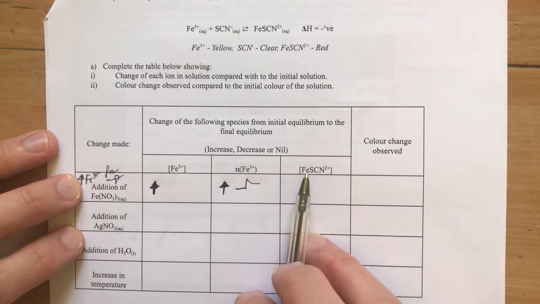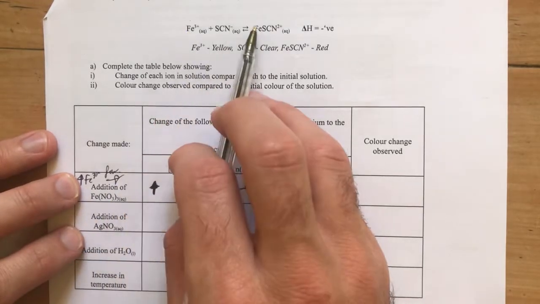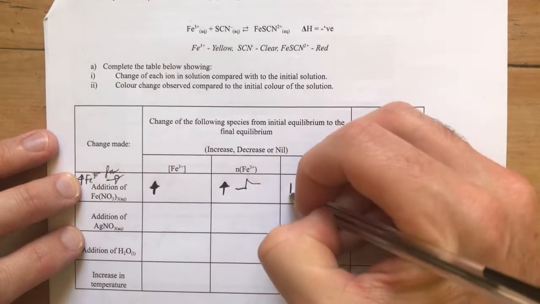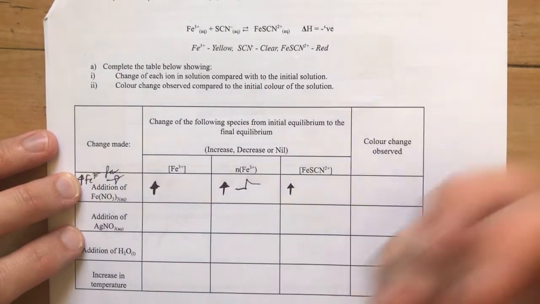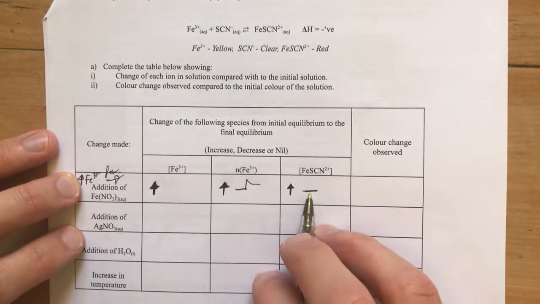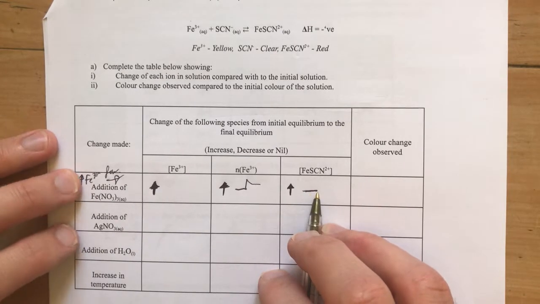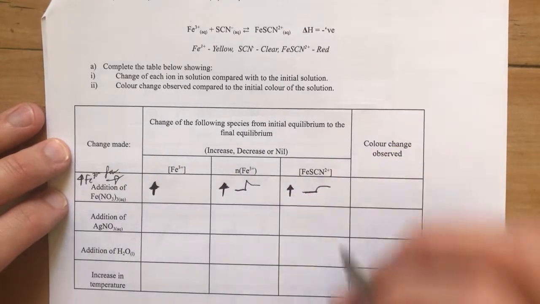Now, what happens to this? Well, initially I added iron 3 nitrate, nothing happened to this. However, the forward reaction was favored, so therefore this is higher. So therefore the concentration of that will increase. Thinking about a graph again, we're sitting at our initial equilibrium. By adding iron 3 nitrate, nothing spiked, but then the forward reaction was favored, so therefore that slowly increased, so therefore we've got that happening.